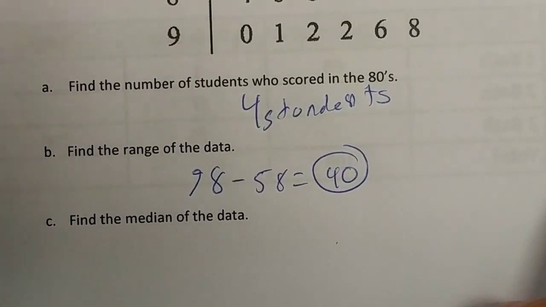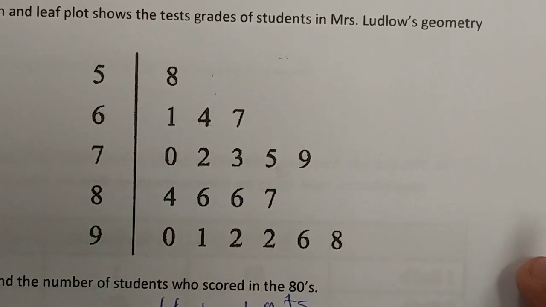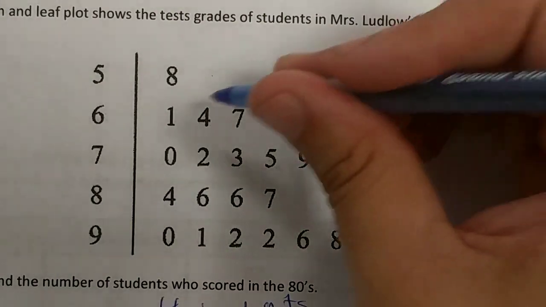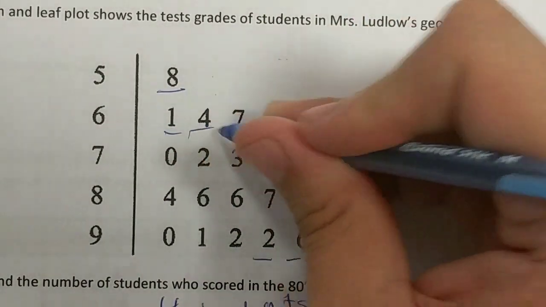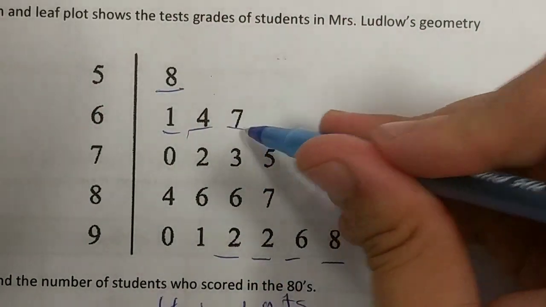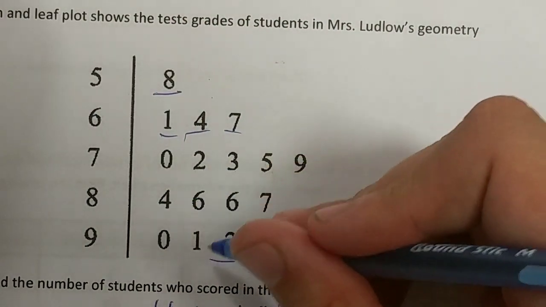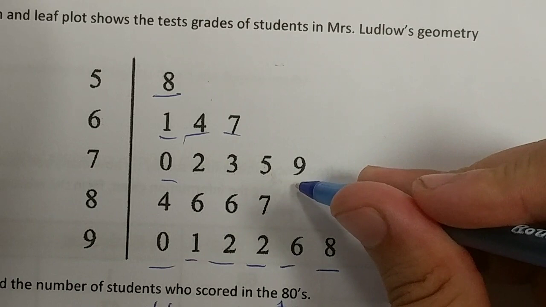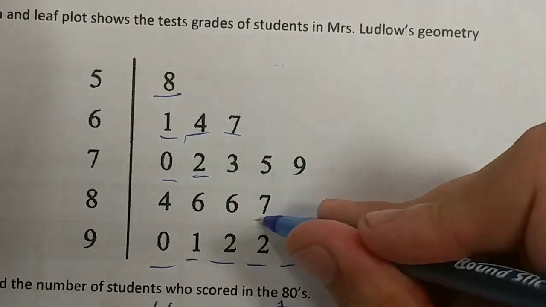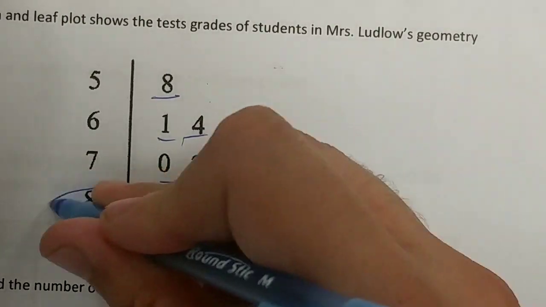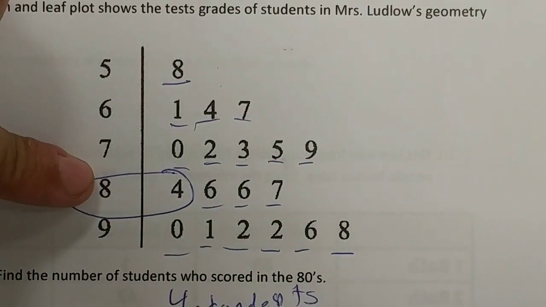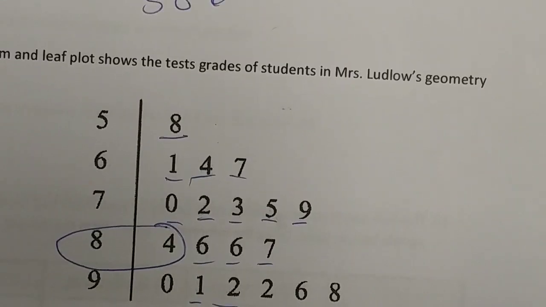Last one, find the median of the data. So, hey, you know what's good about a stem and leaf plot? It's already in order. So we're going to cut them off in order like this and slowly find the middle. That'll be this one. 7 goes with 3, 6 goes with 5, 6 goes with 9. Looks like this one is 84. So your median is 84.